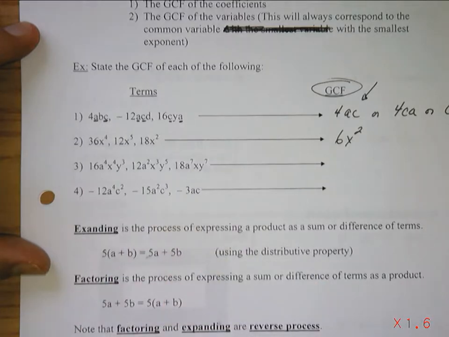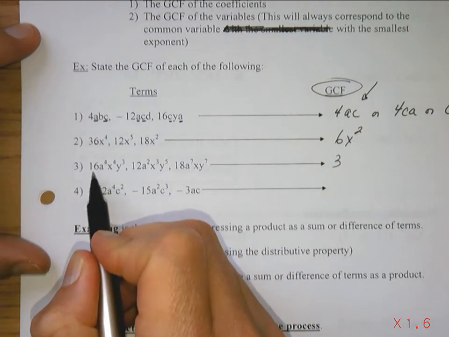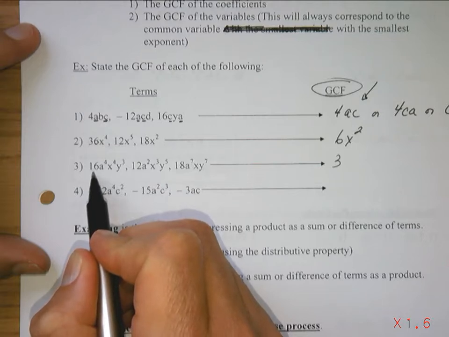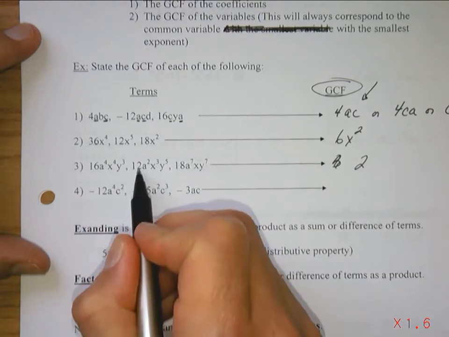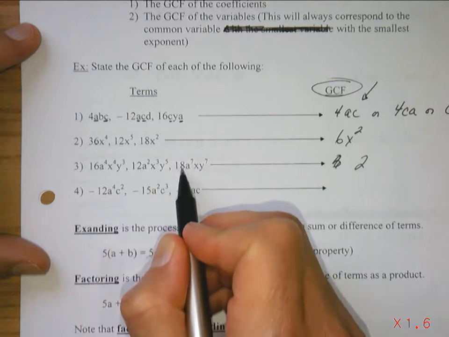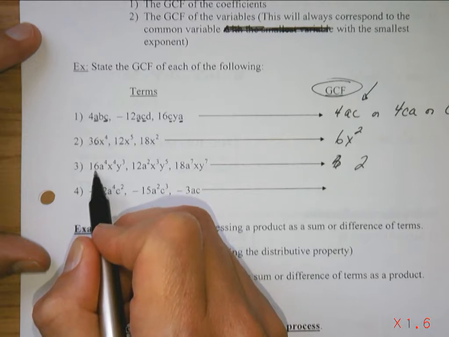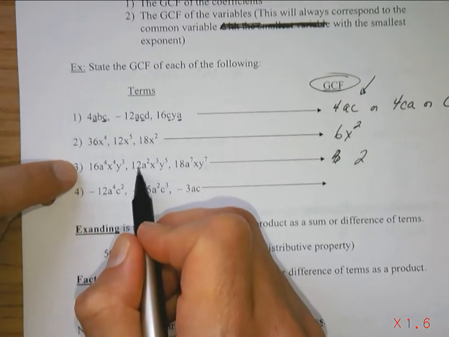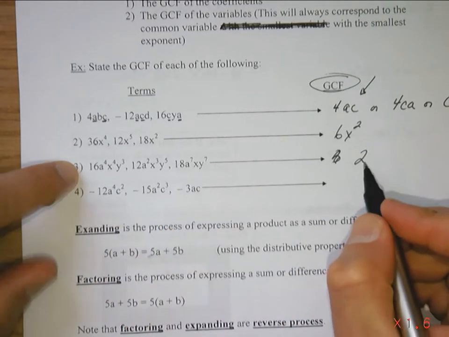16, 12, 18. It's not 4. It's not 9. I'm thinking 3. So 3 goes into 16? I don't think 3 goes into 16 at all. It does not. So I guess now we're looking at 2. 2 goes into 16 8 times, 2 goes into 12 6 times, 2 goes into 18 9 times. Okay, so that's the greatest common factor.